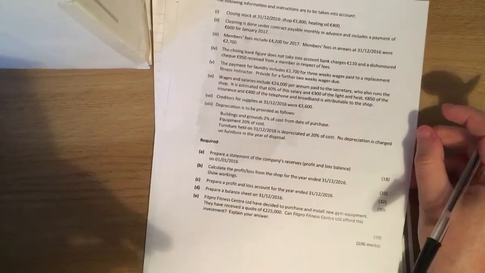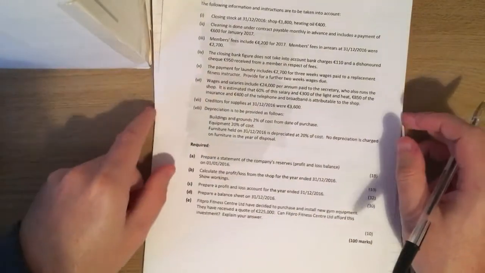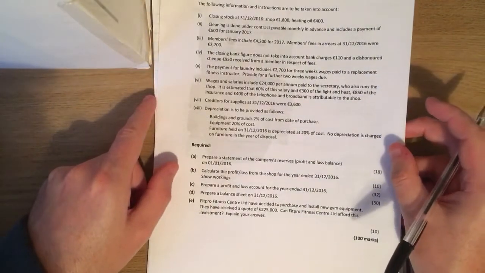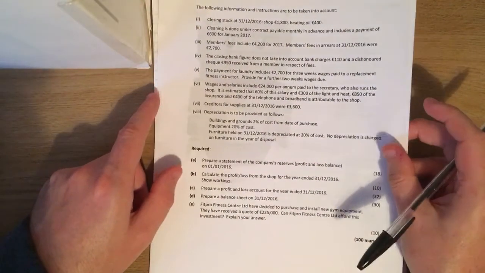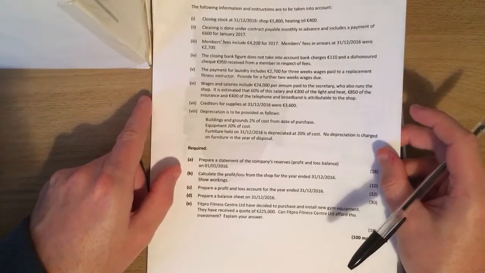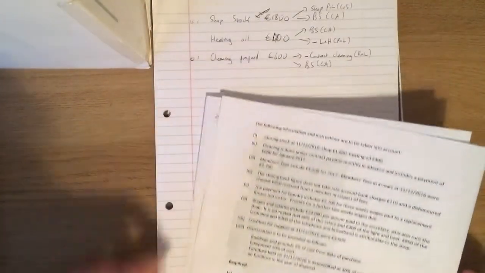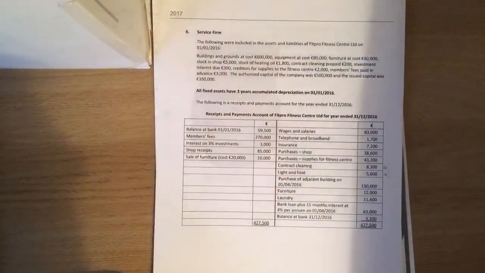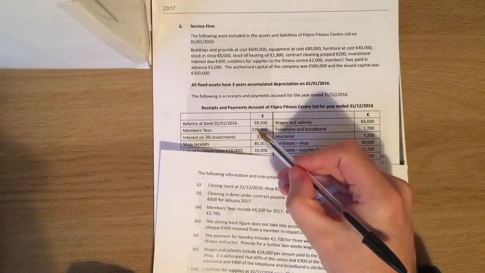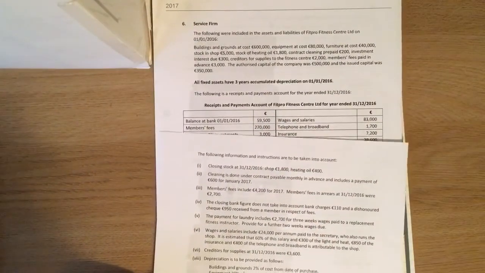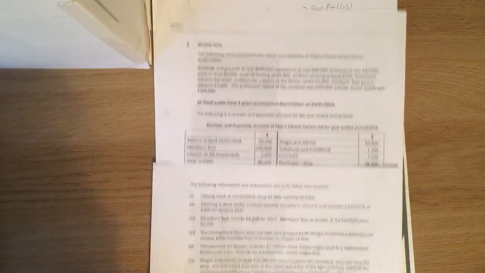Third one then, members fees include €4,200 for 2017. Members fees in arrears at the end of the year were 2,700. So members fees here are €270,000.